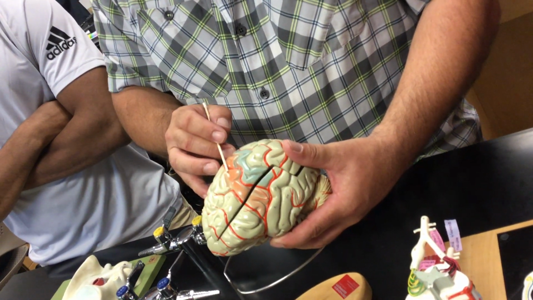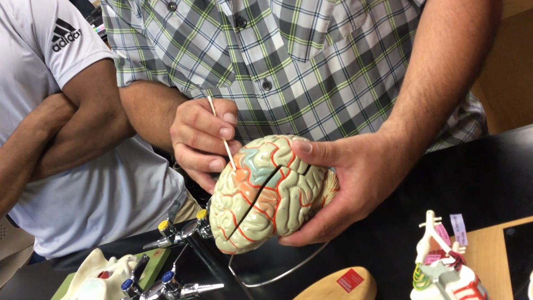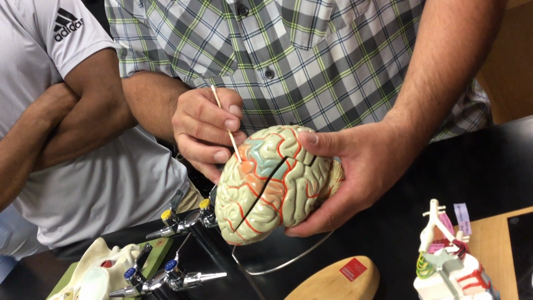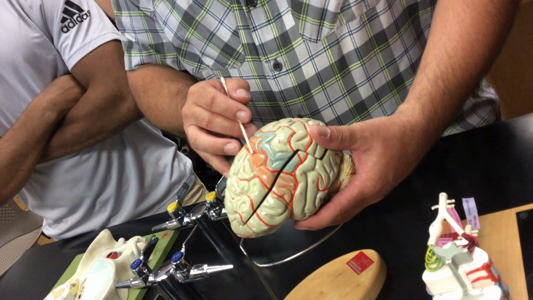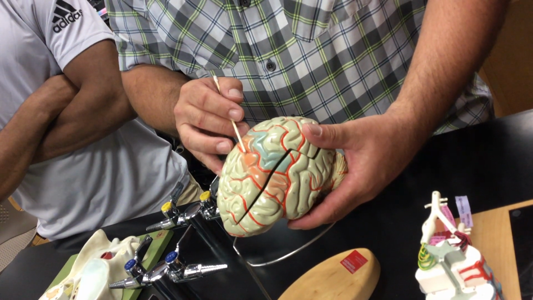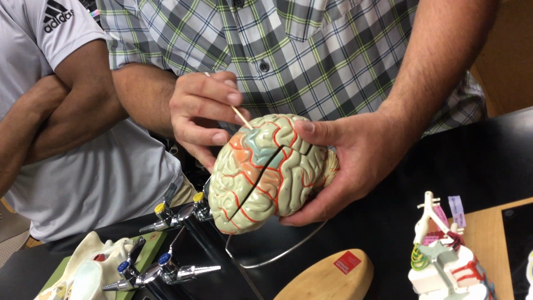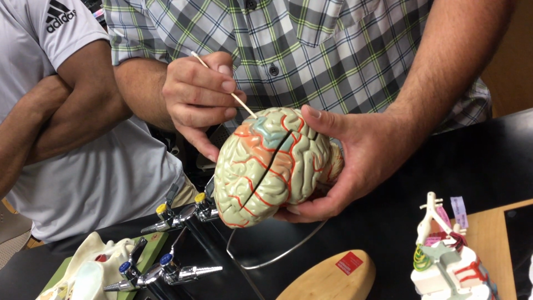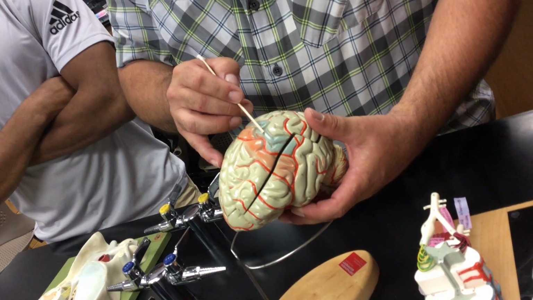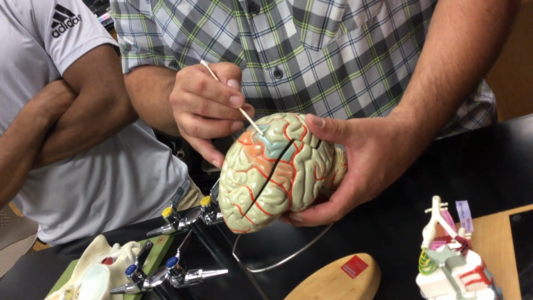In the frontal lobe, just anterior to the central sulcus, we have this precentral gyrus, home to the primary somatic motor area. Just posterior, we find the post-central gyrus, home to the primary somatosensory area.